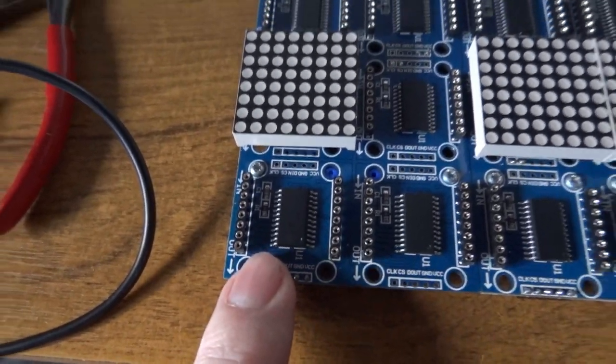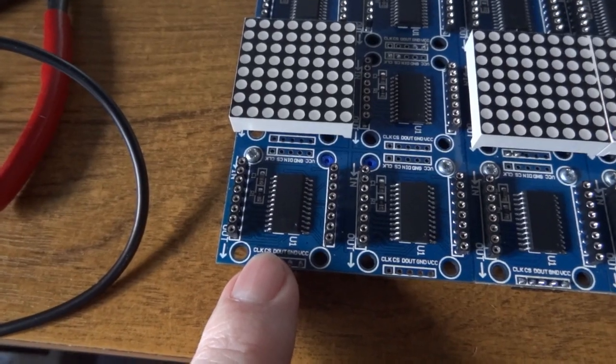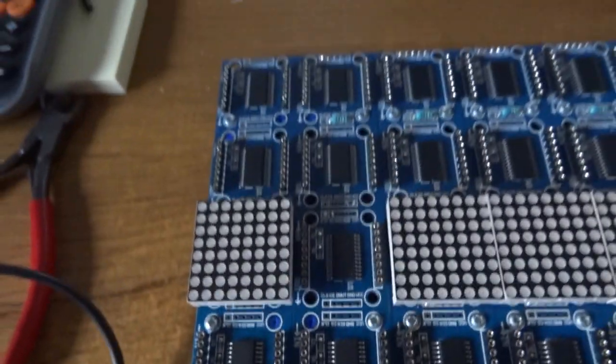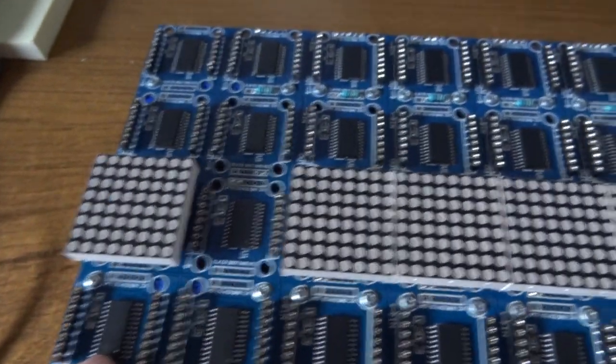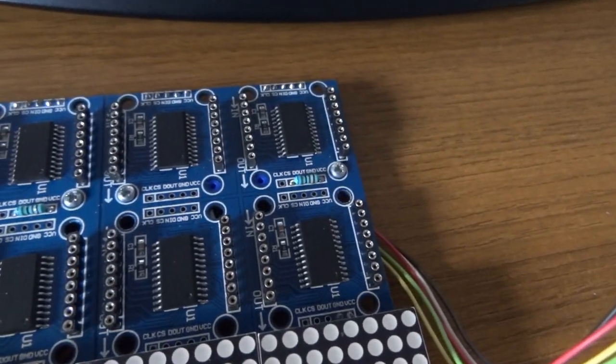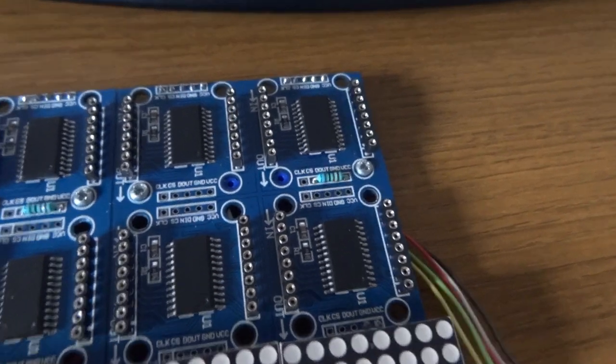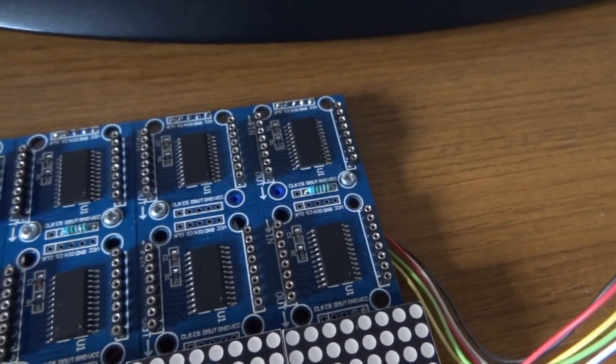So that's actually address 0. It's a bit confusing. That's address 0, address 1, 2, and so on, but the connection goes in on address 31 in terms of chip numbers.